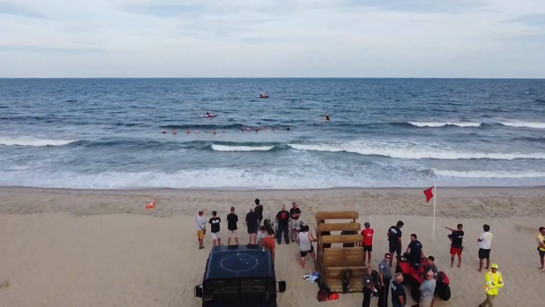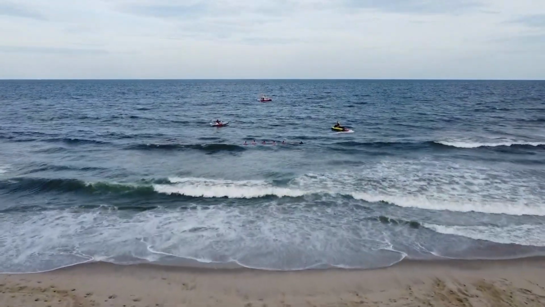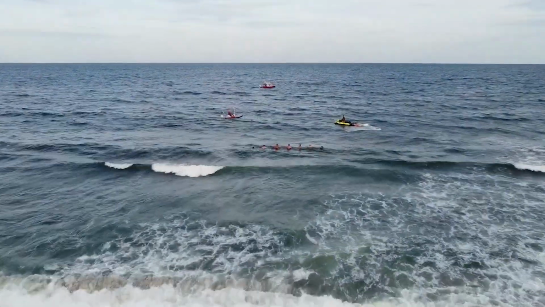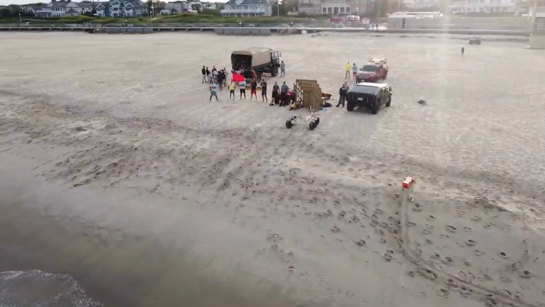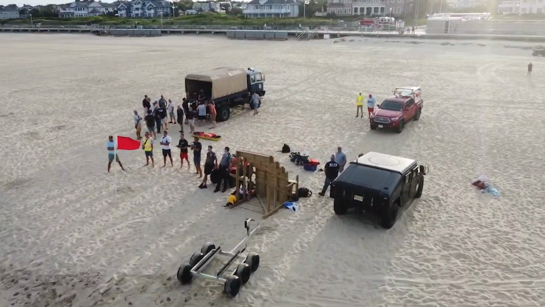We've made additional resource requests, our personnel have arrived, and we've determined a search pattern that we're going to execute in the water. We have marine assets on scene, air assets, beach support, and medical on the beach. Let's talk about what it's going to look like.